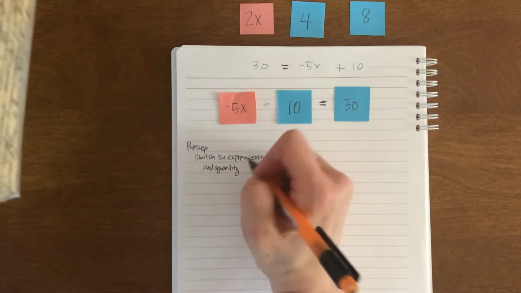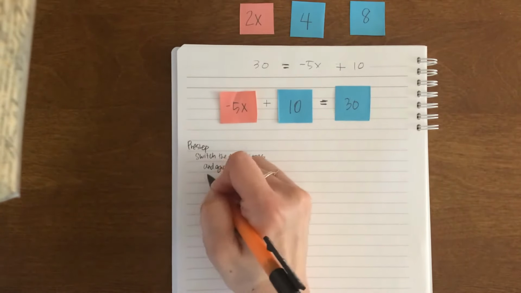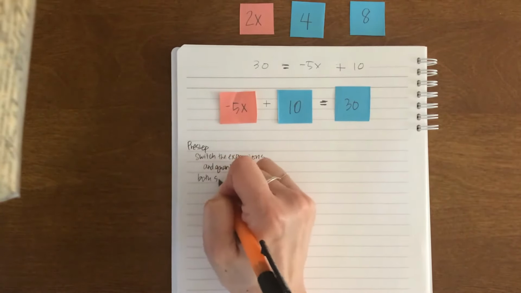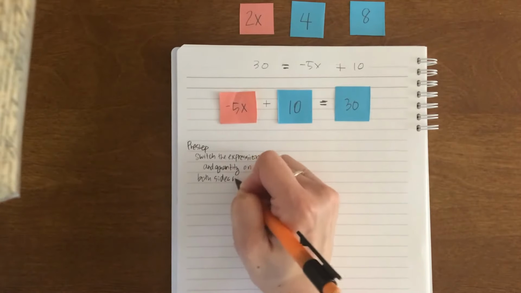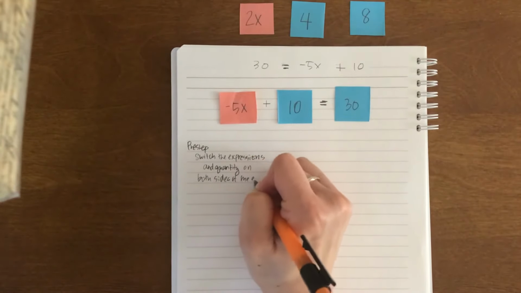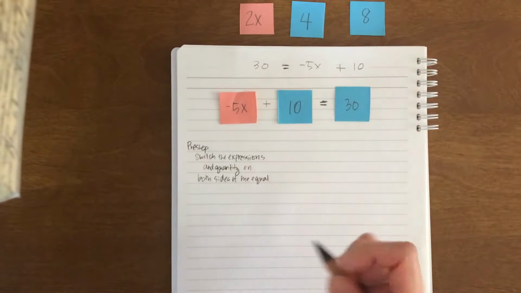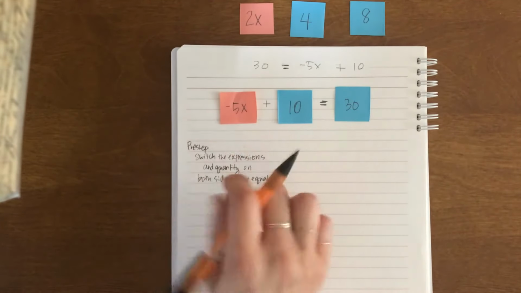Switch the expression and quantity on both sides, right? Both sides of the equal sign. So that's that sort of pre-step that I've done, right? And I've gotten this expression.